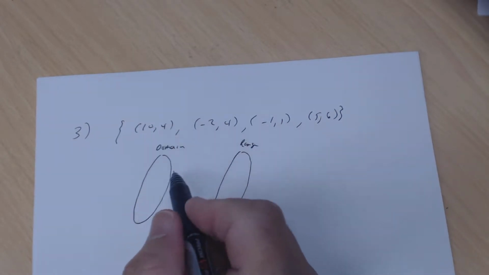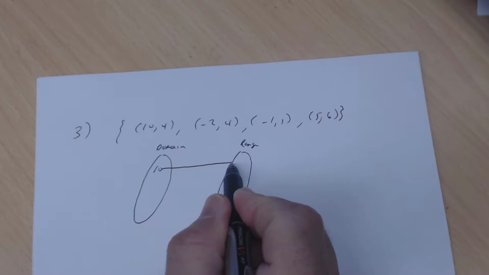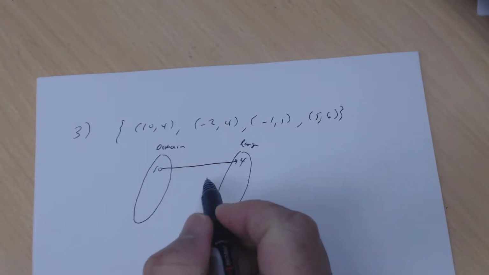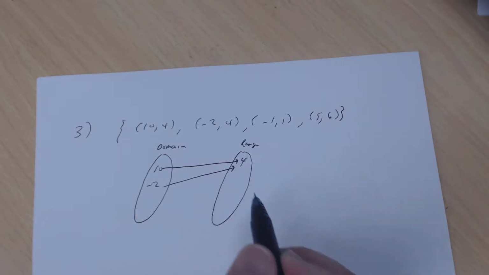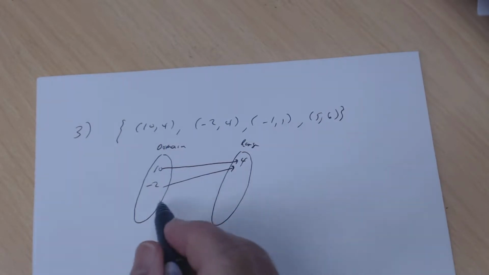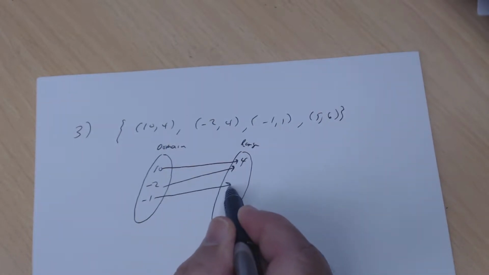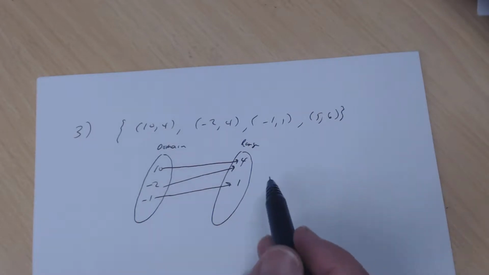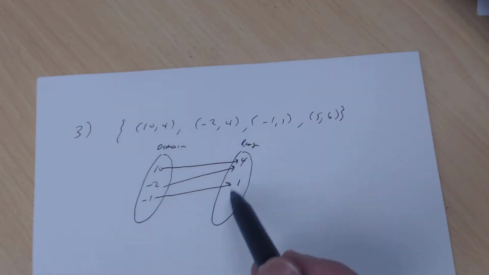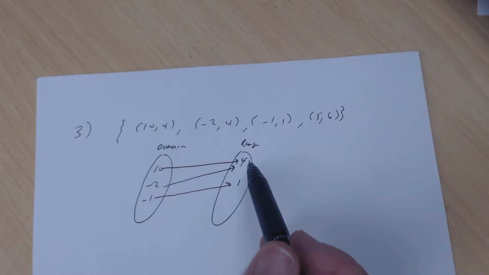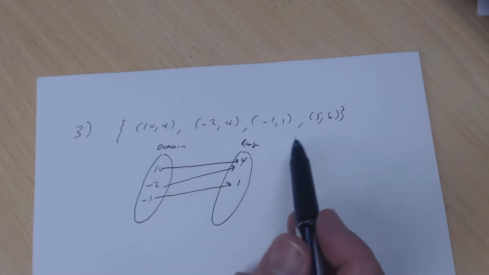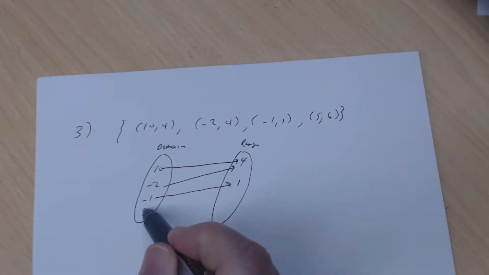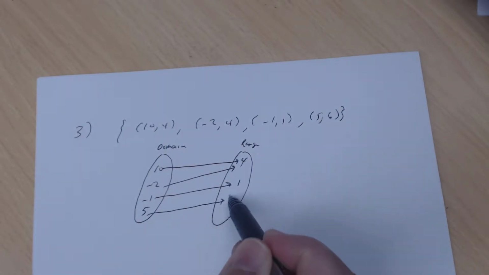So when x is 10, it gets mapped to 4. When x is negative 2, it gets mapped to 4. When x is negative 1, it gets mapped to 1. Notice again, you only list the elements once. If it occurs more than once, list it once. So notice 4 was listed twice, it's only listed once. When x is 5, it gets mapped to 6.